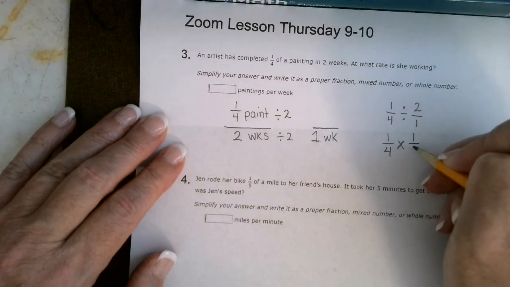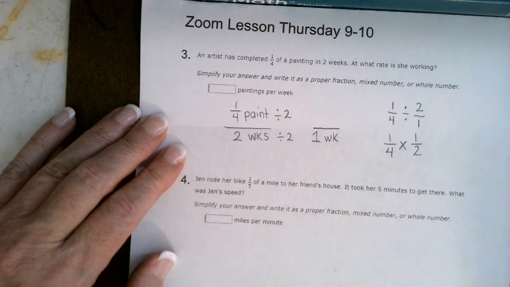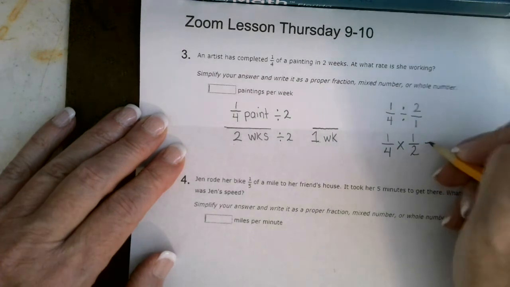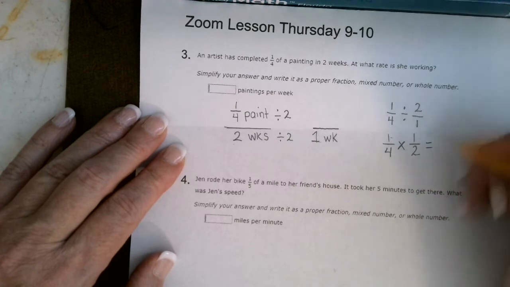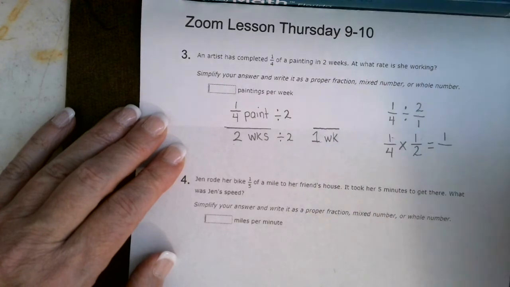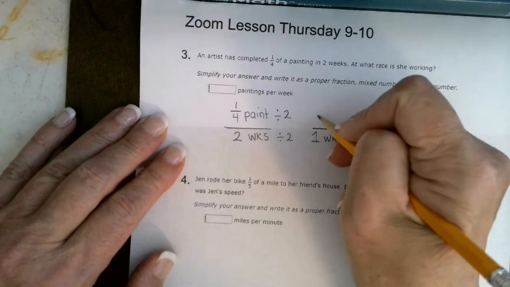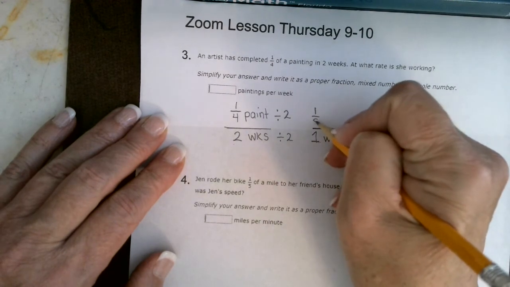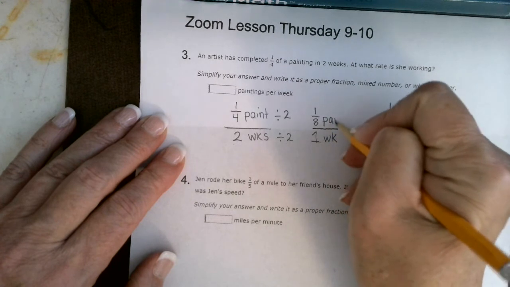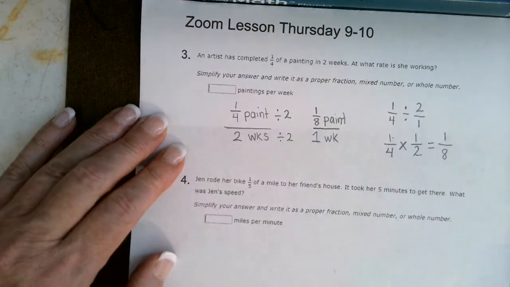We flip that fraction over. And then we just multiply straight across. 1 times 1 is 1. 4 times 2 is 8. So we have 1/8 of a painting per week.